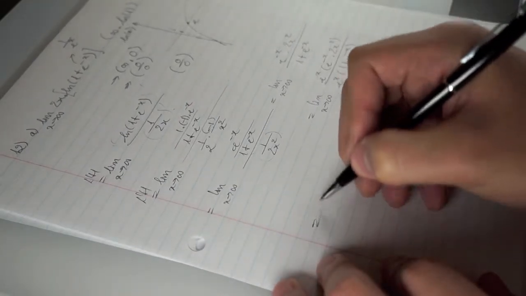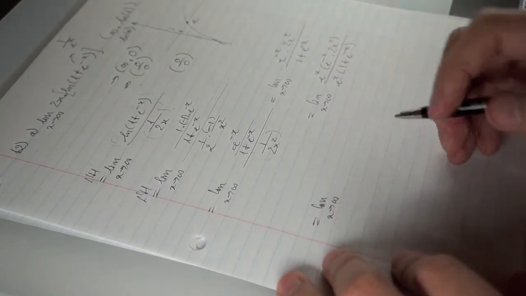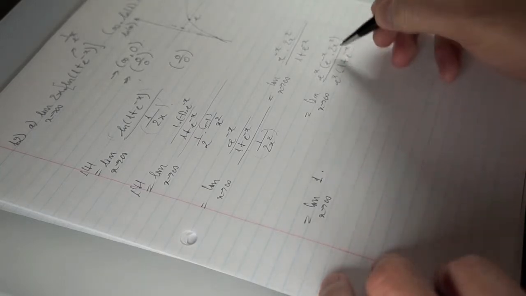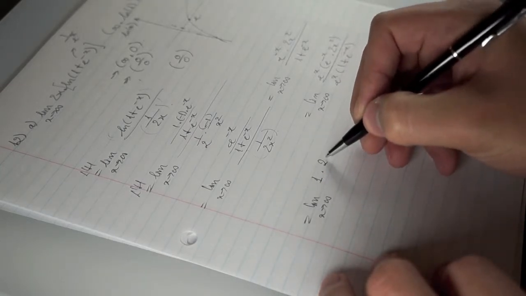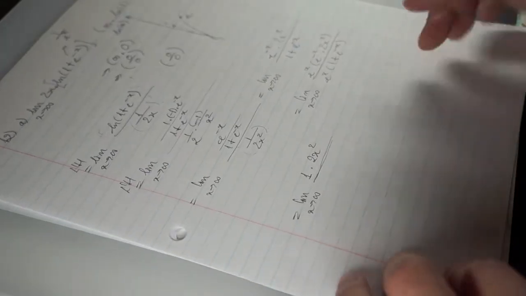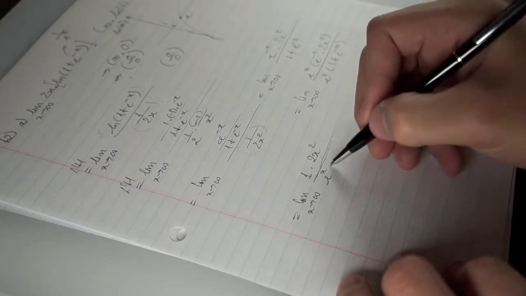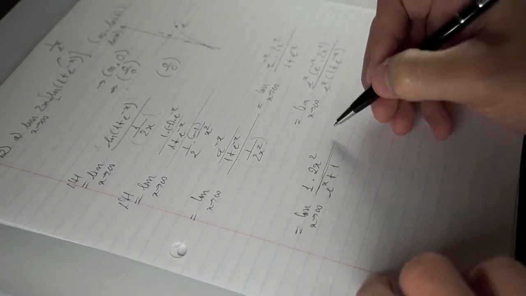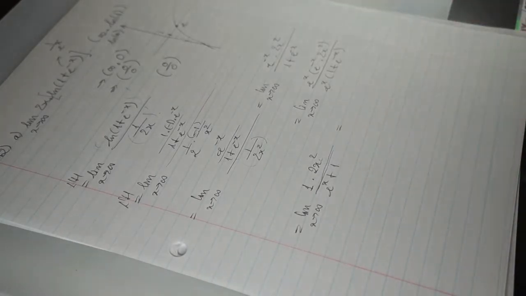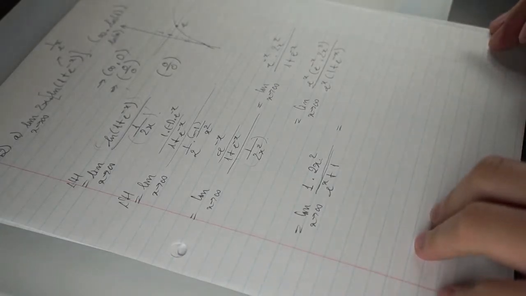This equals the limit as x approaches infinity of 2x^2. The numerator times e^x gives 1, and the denominator times e^x gives e^x plus 1. Now we have a power function on top and an exponential function on the bottom.